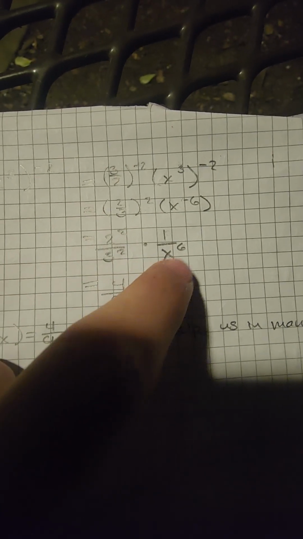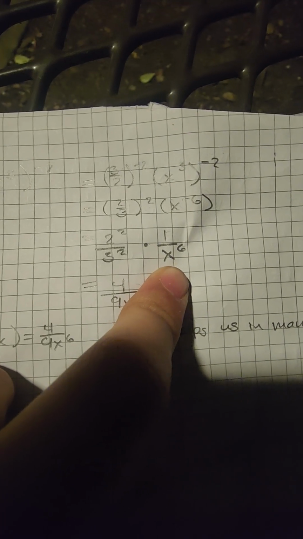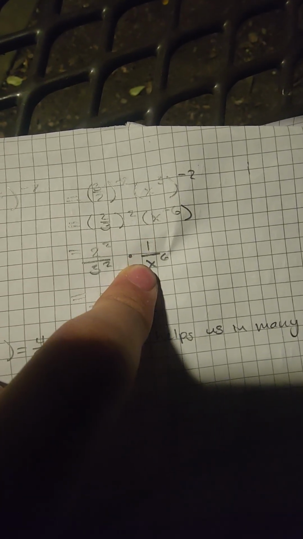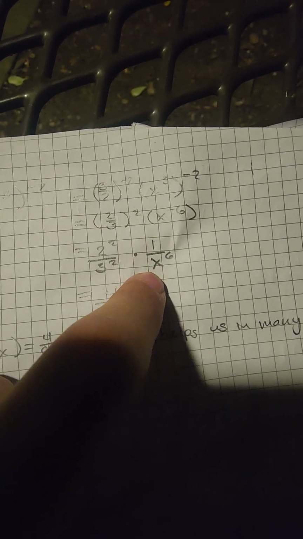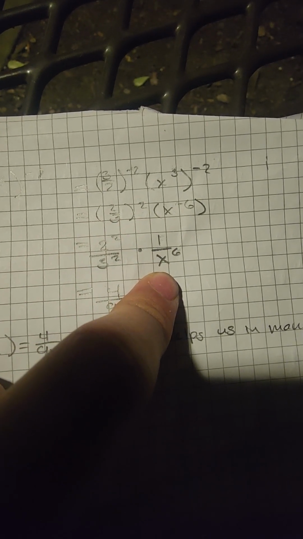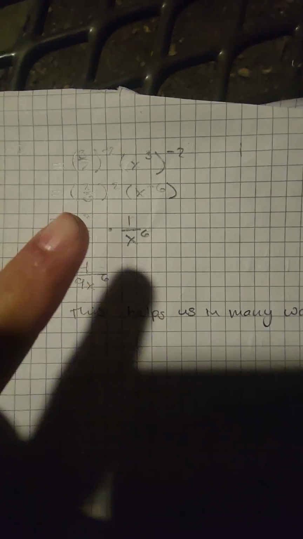So we will put a 1 over the x to symbolize x as a fraction, and we will bring the -6 down and turn it into a +6, because we're turning this into a fraction, and it basically swapped places with the 1, so it turned positive.